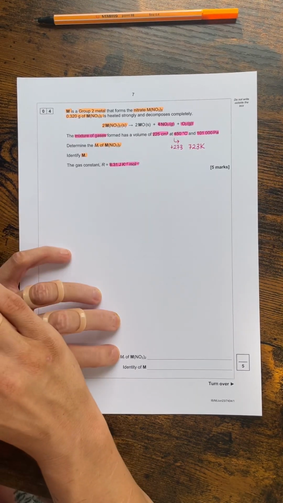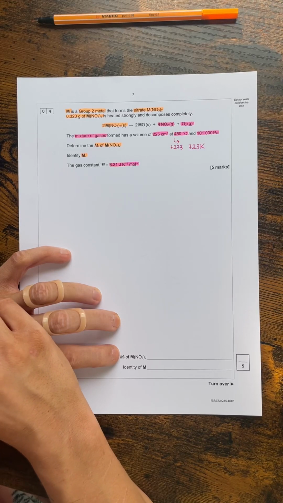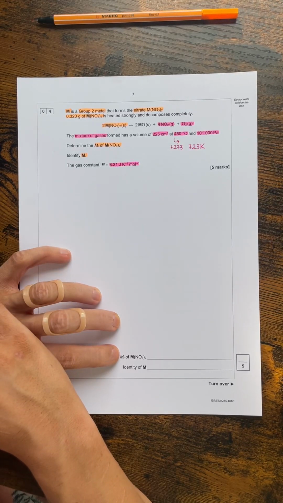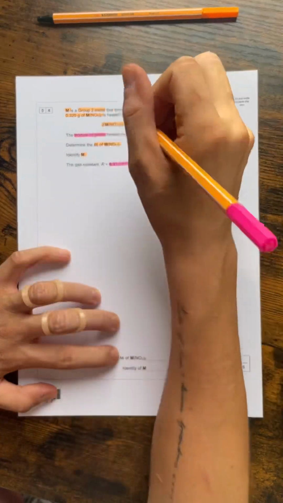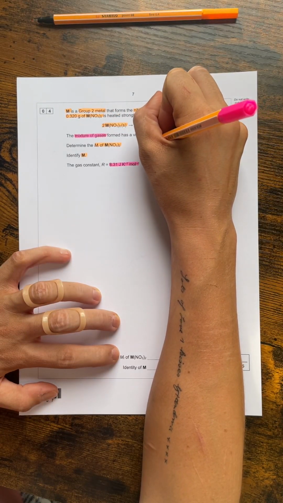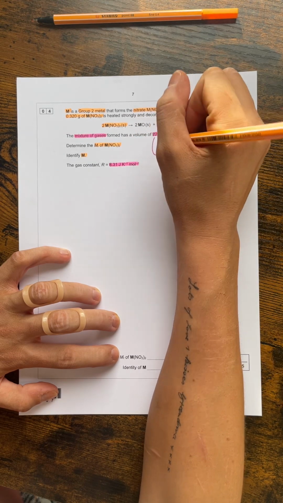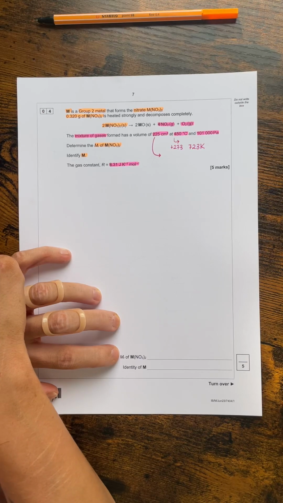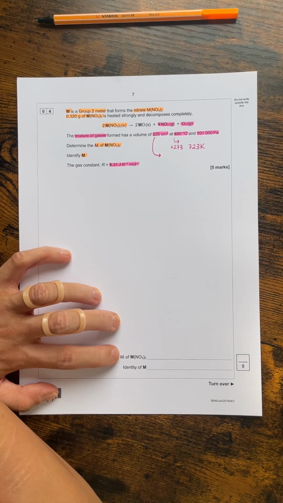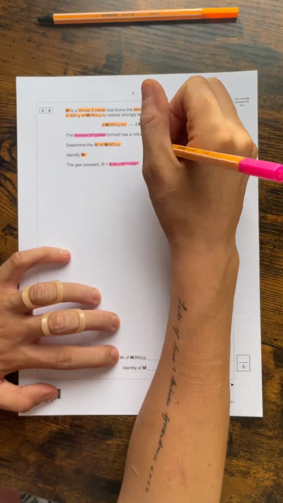For every other type of calculation it will be decimetres cubed, but for the ideal gas calculations, the standard unit would be metres cubed. So to get my 225 centimetres cubed into metres cubed, I need to divide by 1,000,000. It's going to give me a really lovely small number.